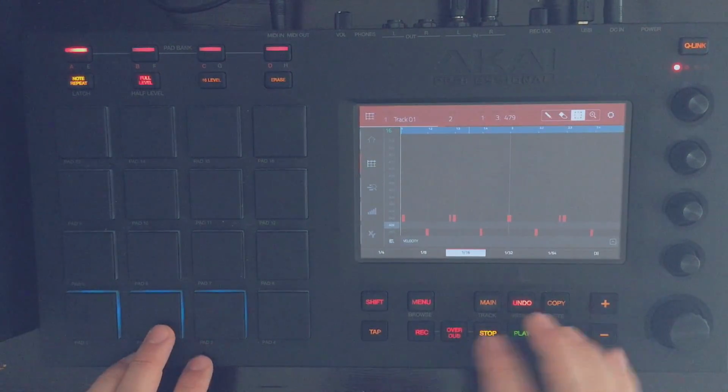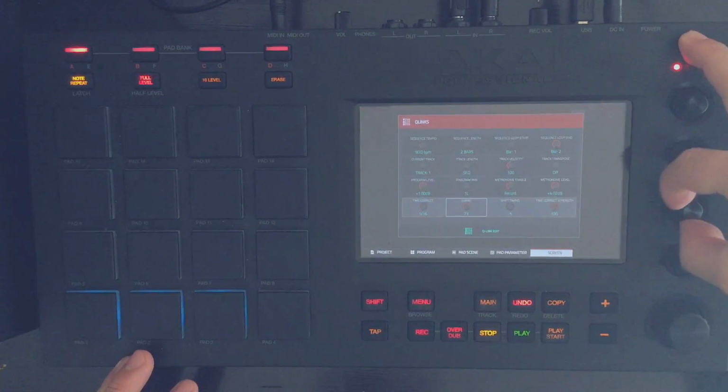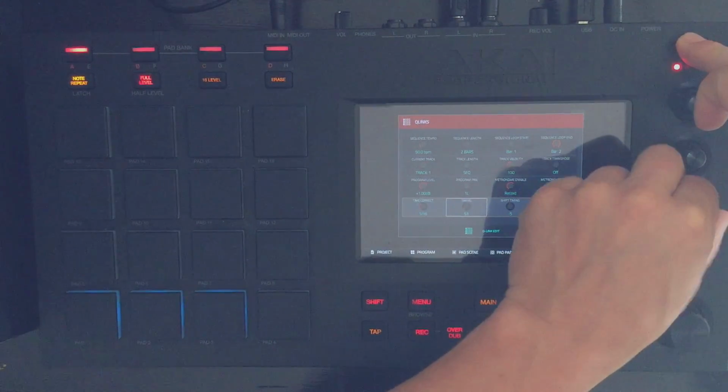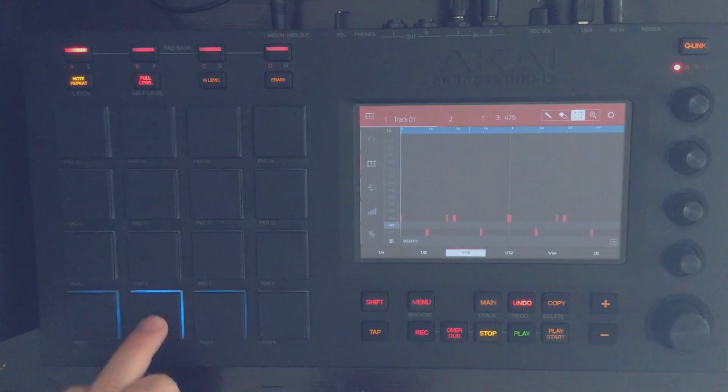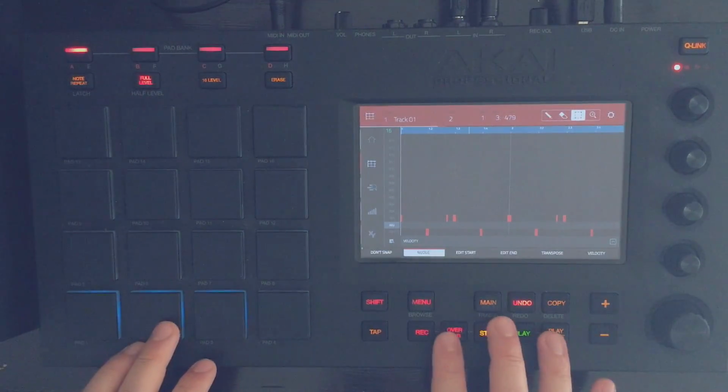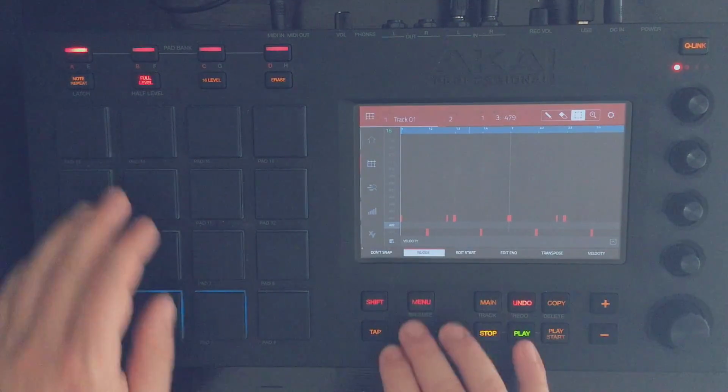So let's just record the hi-hats. And I want to take all the swing all the way down. Okay, I'm just going to take the Note Repeat off. Actually, leave it on.